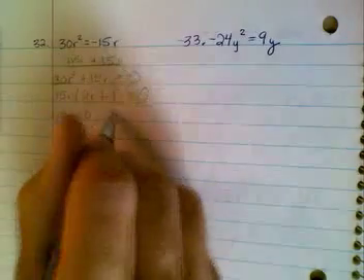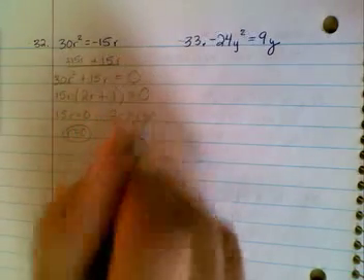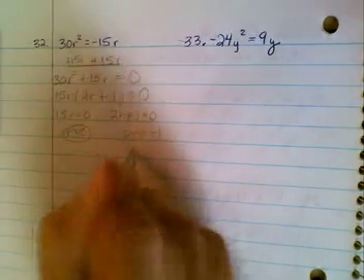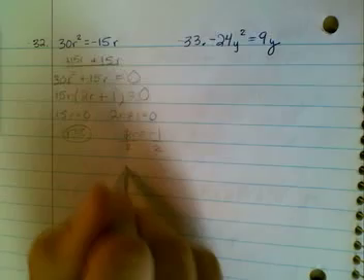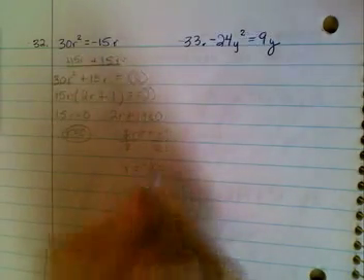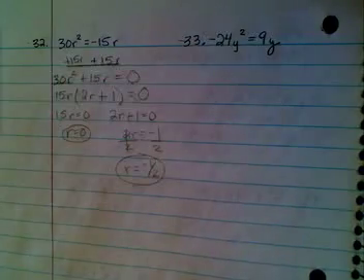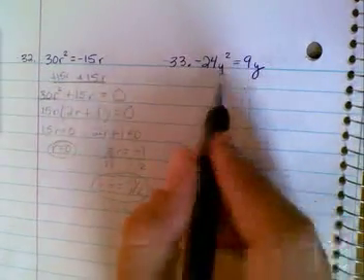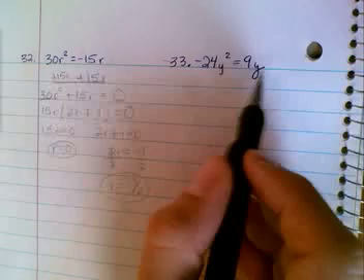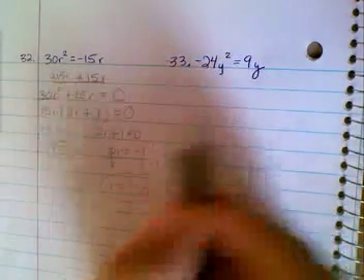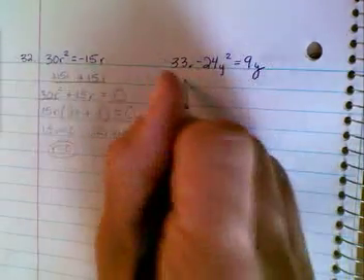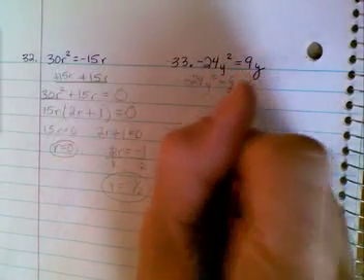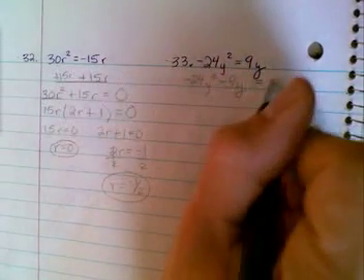Okay? 2r plus 1 equals 0. 2r equals negative 1. Divide by 2. r equals negative 1 over 2. Alright? Again, this is a quadratic. A lot of people are going to try to divide both sides and try to get the y by itself or something. That's not what you want to do. Since it's a quadratic, you get everything on the left side, or everything on one side.